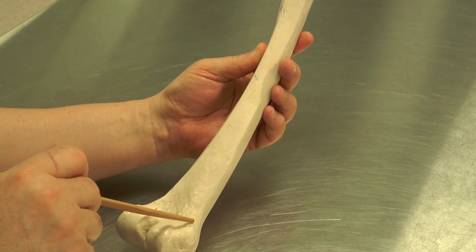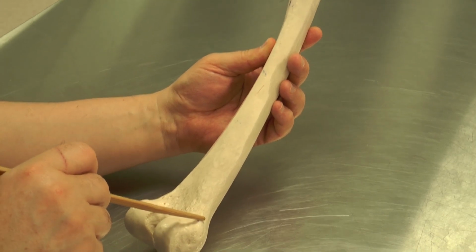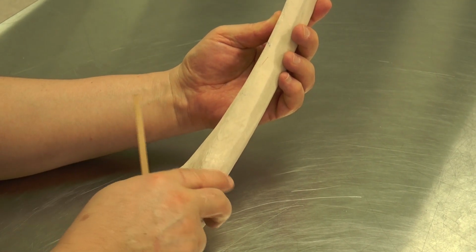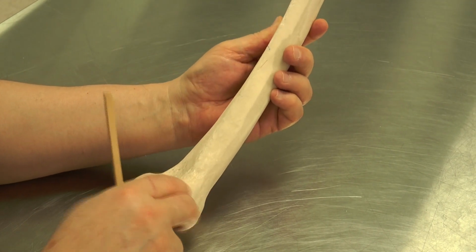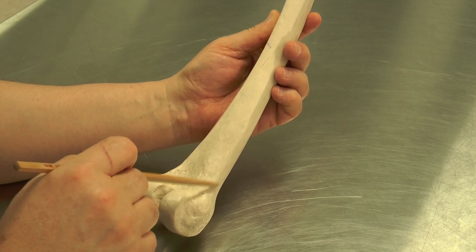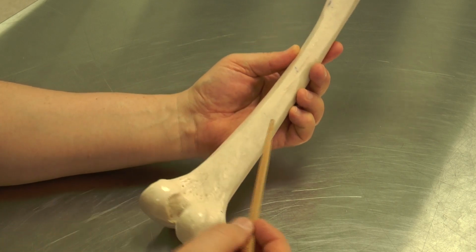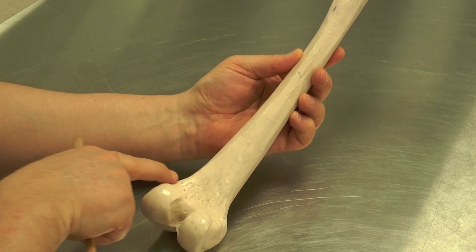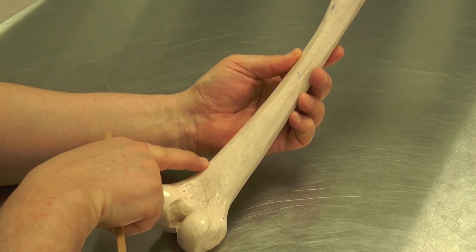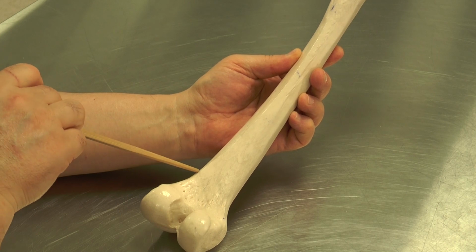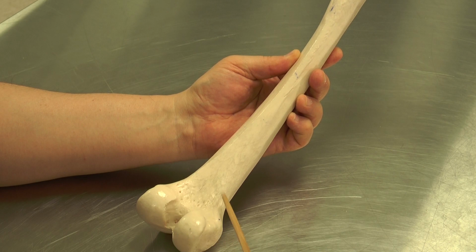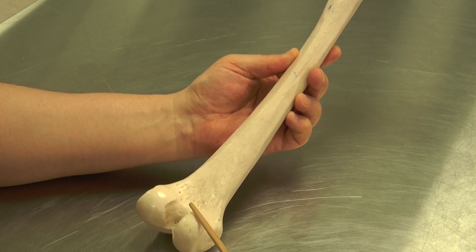In some sources, this is also referred to as a ridge, just like in the humerus, but we don't call it a ridge because it doesn't feel like a ridge. So it is referred to as a line. The lateral lip, as it goes down to the distal end of the femur, forms the lateral supracondylar line. This is the lateral supracondylar line, and this is the medial supracondylar line. In between these two lines, we have the popliteal fossa.